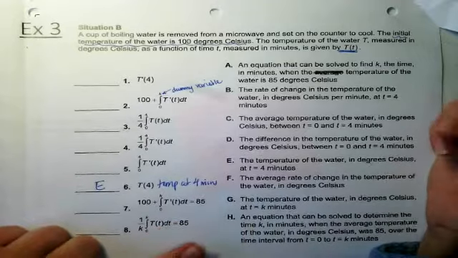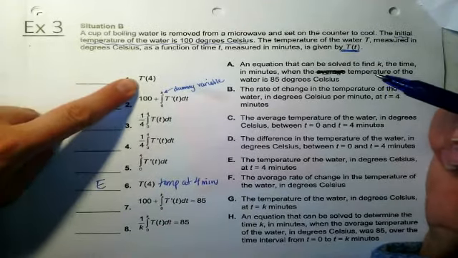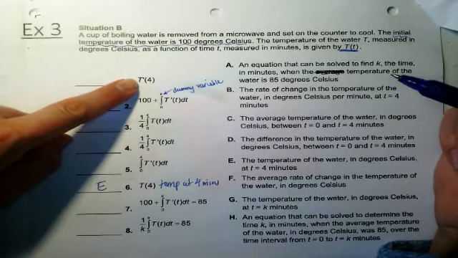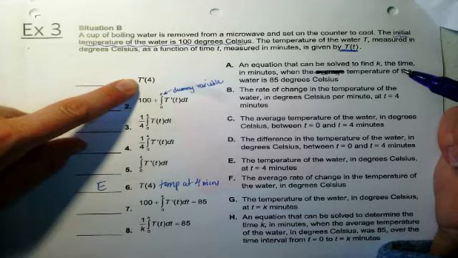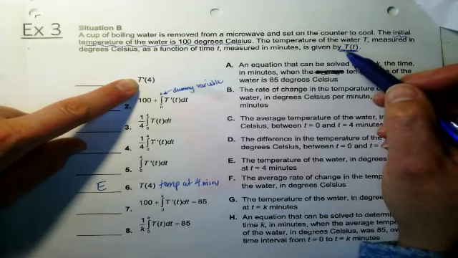All right. Let's look at some of these others. What is T prime of 4? Well, what's T prime? T prime is the derivative. The derivative of this temperature function is the change in temperature over the change in the time.